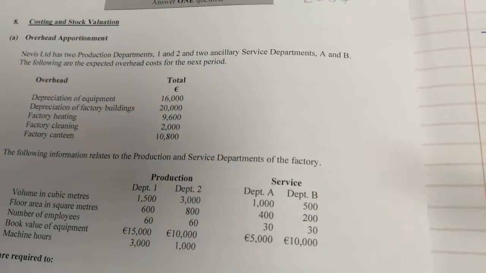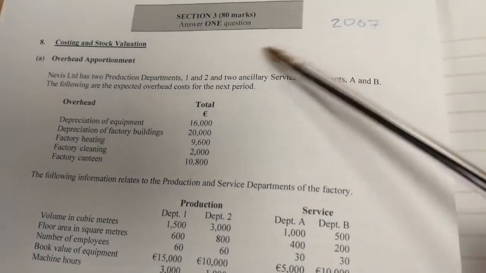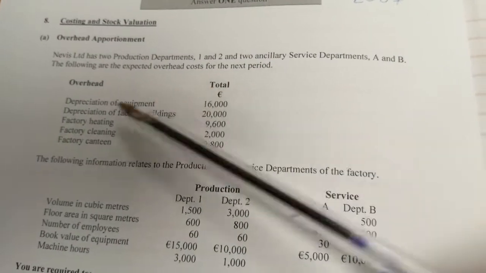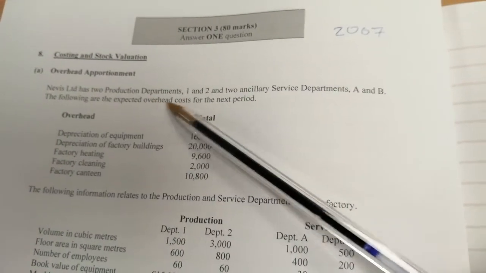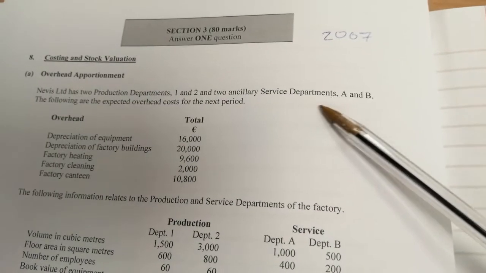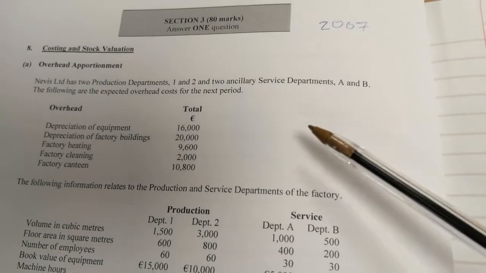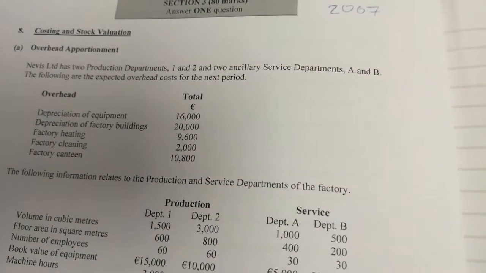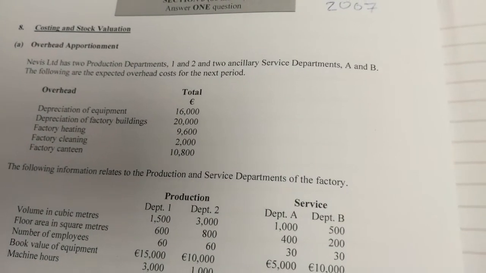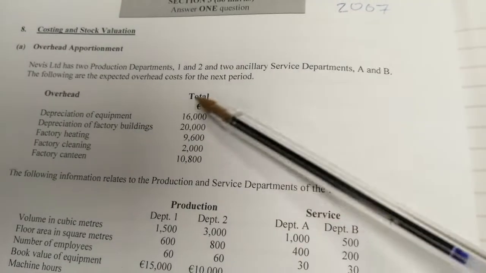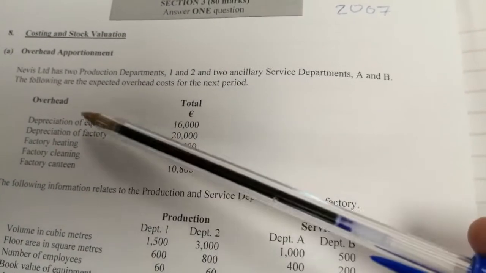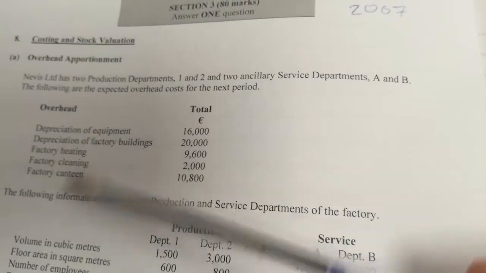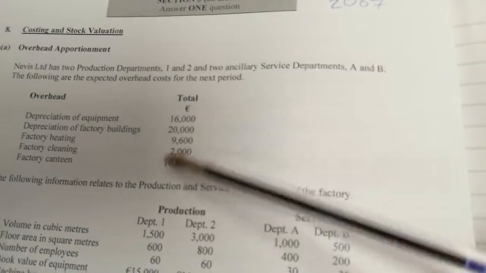Okay, so if we look at the description of the question first of all, it says Nevis Limited has 2 production departments and 2 ancillary service departments, A and B. So we're going to consider this, for all intents and purposes, that it has 4 departments that you want to split up the costs amongst. Okay, the following are the expected overhead costs for the next period. So these are the name of the costs. This is the total amount of the cost.